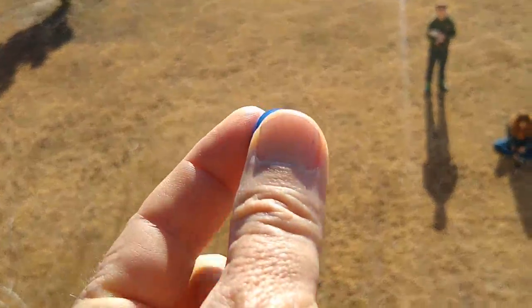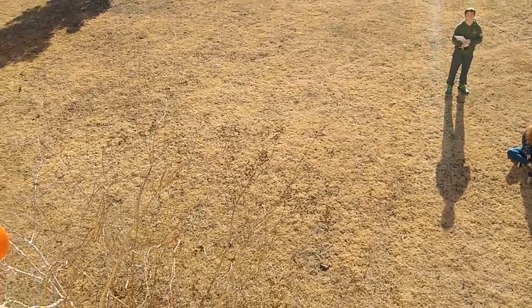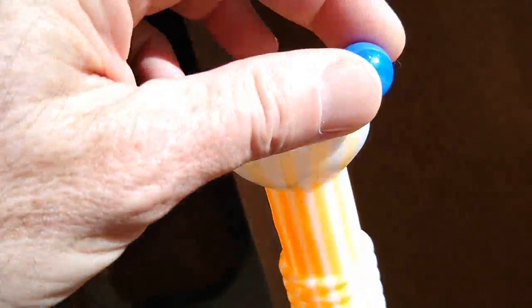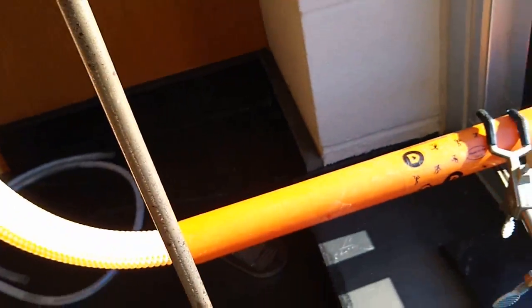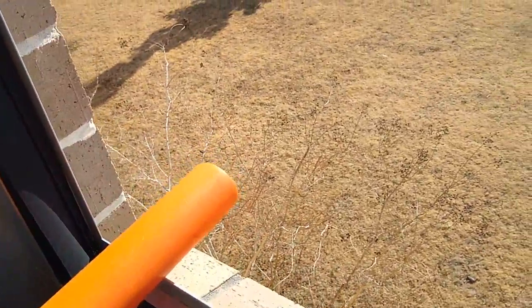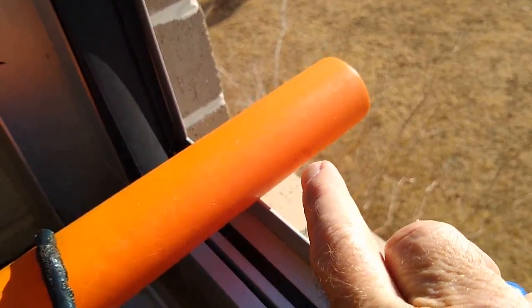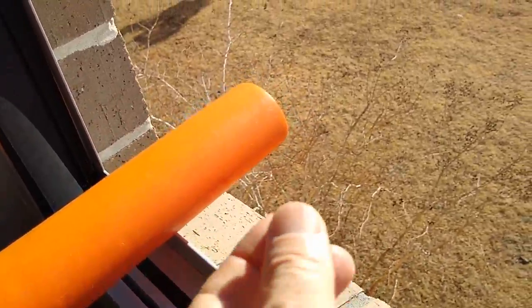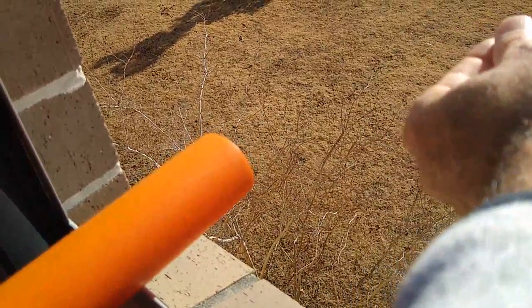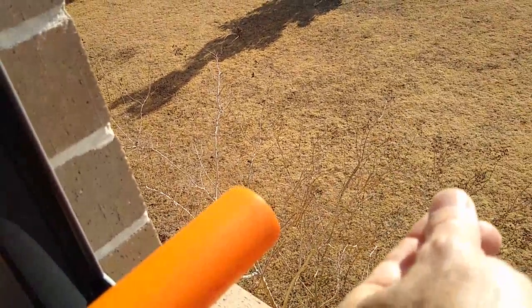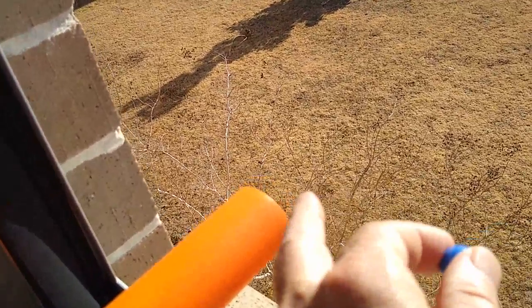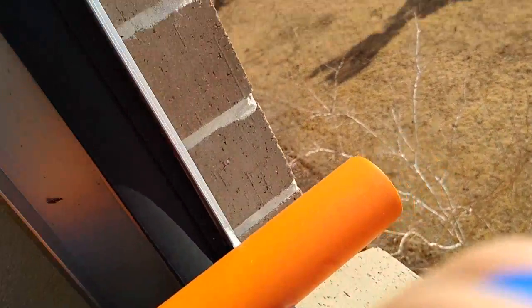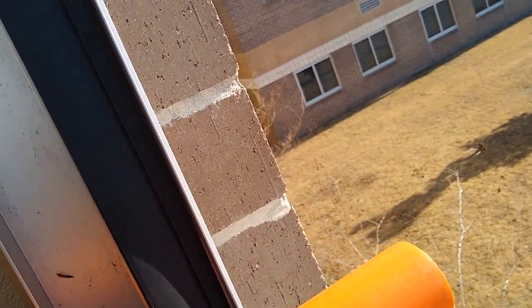So I'm going to roll this blue marble. It's going to get dropped in this tube up here, and then it's going to go out the window. Now what's important for you to understand is that this tube is perfectly horizontal. So when the marble comes out, it's going straight sideways. It's not going up, it's not going down. Does that make sense? And the edge of the tube is even with the edge of the building. Okay? So here we go.